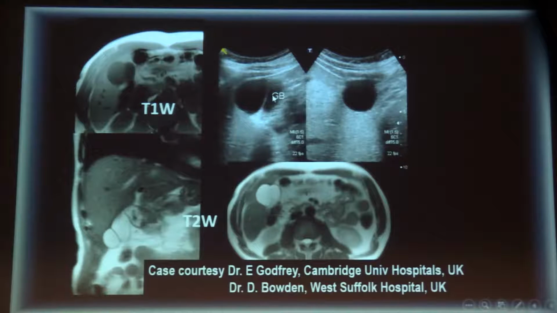These liver cysts have a decreased signal intensity on T1 weighted images. They have an increased signal intensity on T2 weighted images. The T1 signal is slightly hyperintense, although it is low.